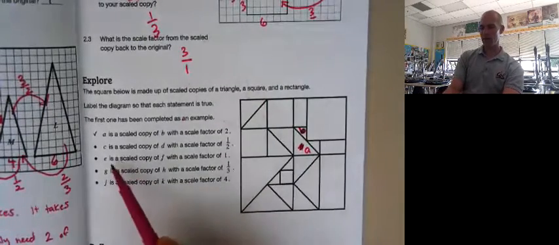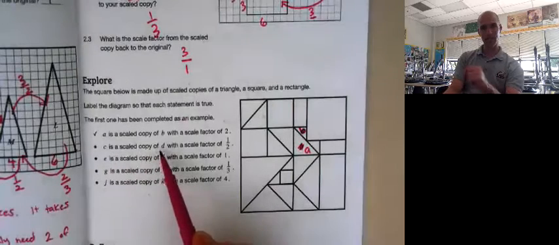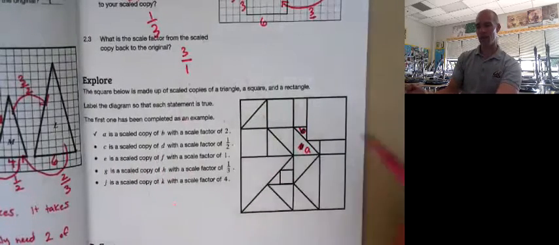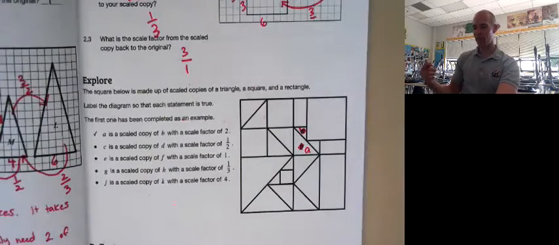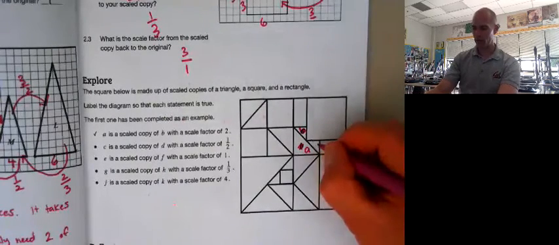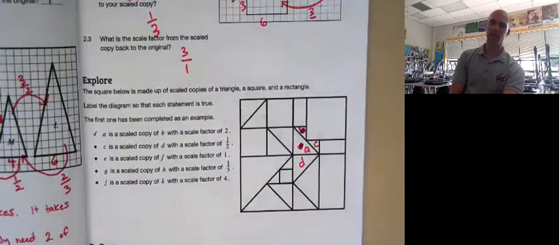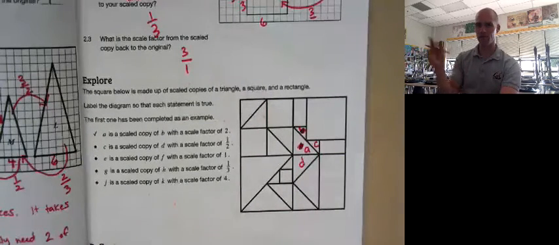And so next it says C is a scaled copy of D. So C is the copy with a scale factor of 1/2. So in this case, C should be 1/2 the size of D. And so we can use the triangles again, right? We can say that this C looks like it's about half the size of this D. And you don't have to break out the ruler and start measuring stuff. Eyeball it. If it looks like this is half or this is 3, just go with it.